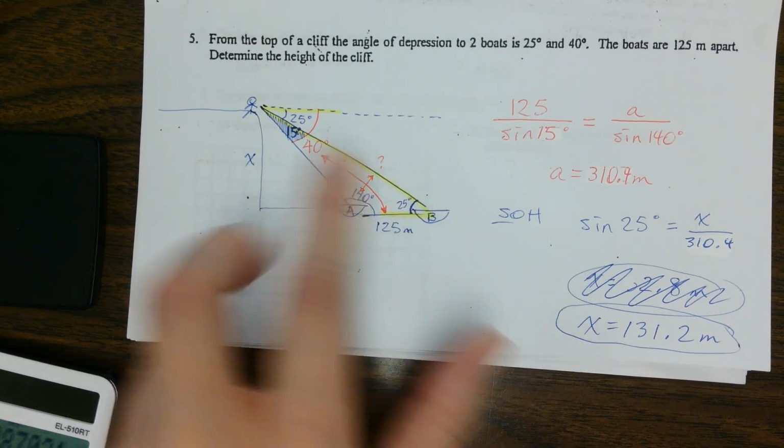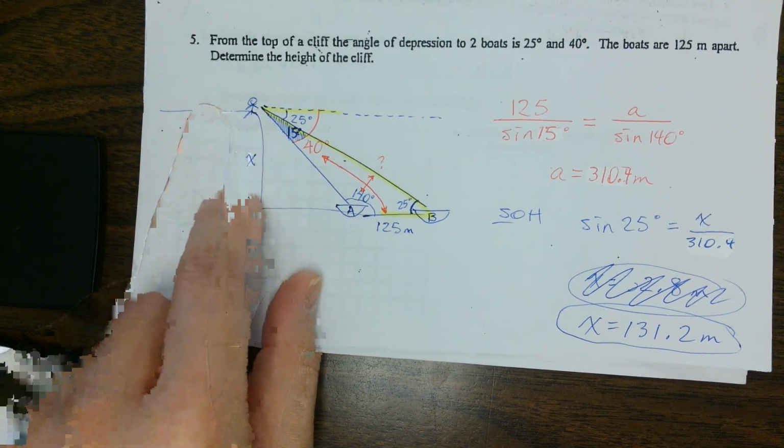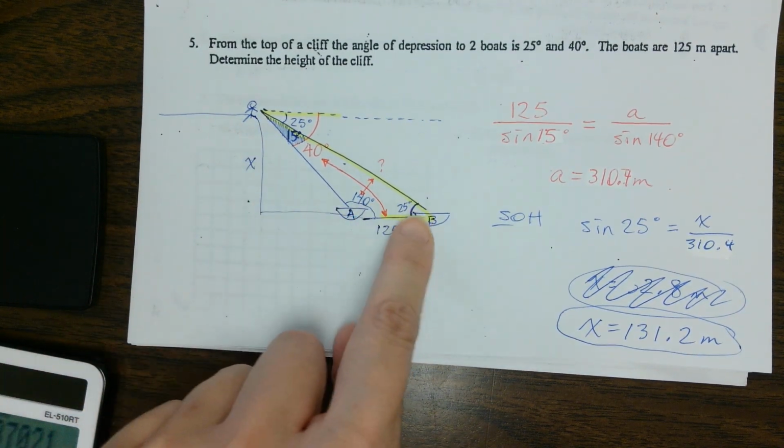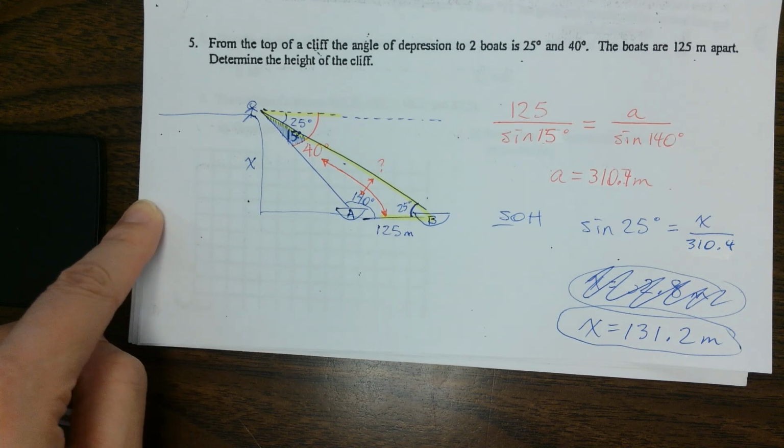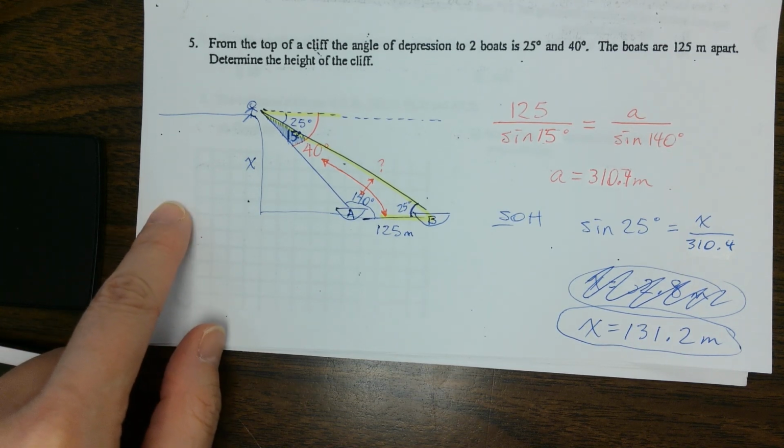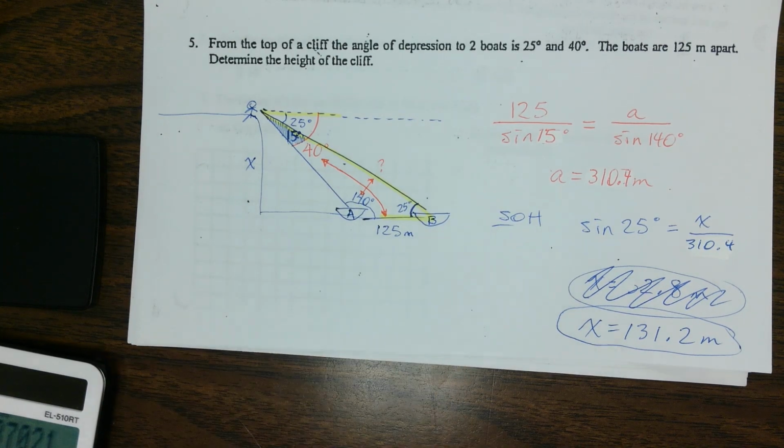But yeah, why I drew it like this is because this is a cliff. So if you drew the boat on the other side, then that means it's on the other side of the cliff, but then the cliff is in the way. So that's why I put the two boats on the same side. But if in doubt, you can always ask during the exam.